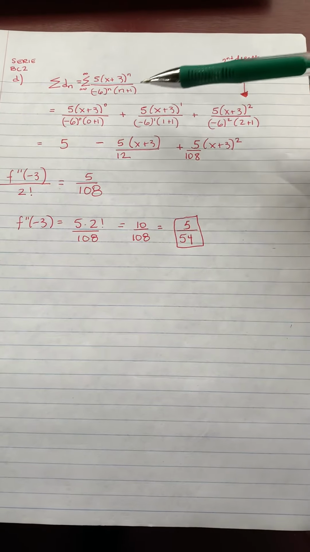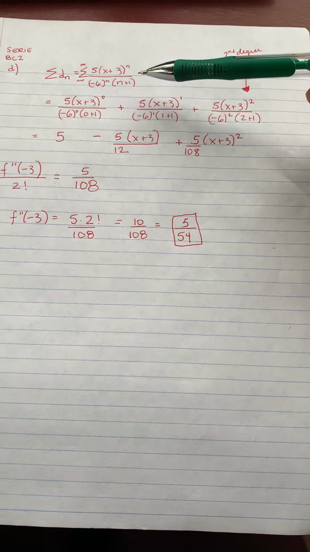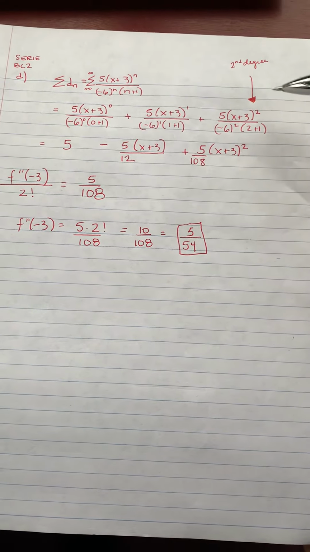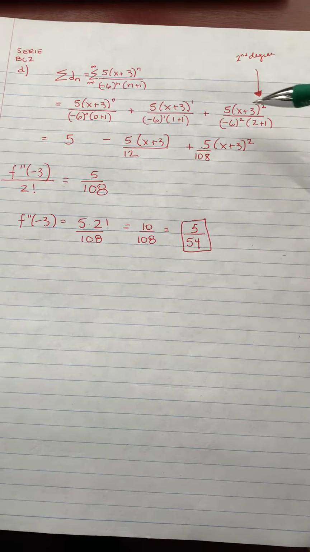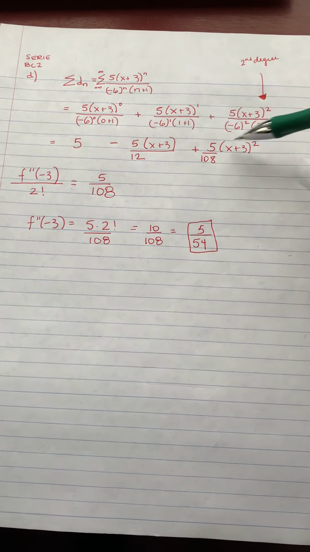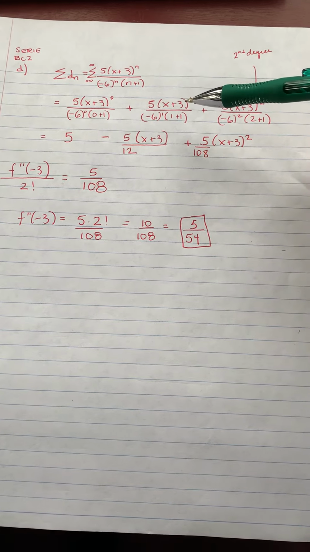It's saying if you have this series d sub n, so we already know what it is, we already had it before. If we use this series and get the first bunch of terms and we go till the degree is 2, or the highest power is 2, this is the second degree polynomial. They're saying this is the Taylor series, the second degree Taylor series for this particular series centered at 3.